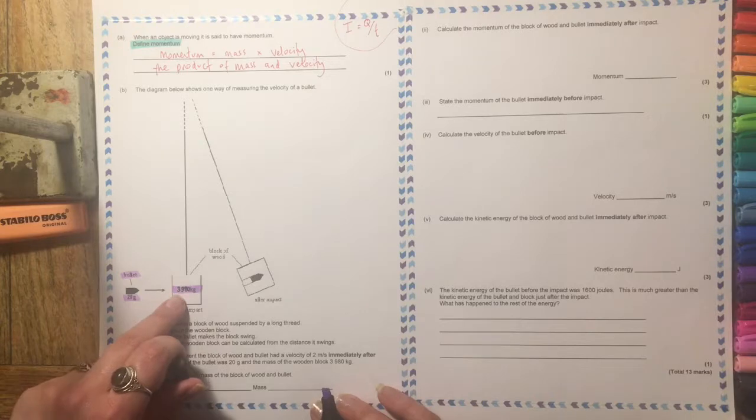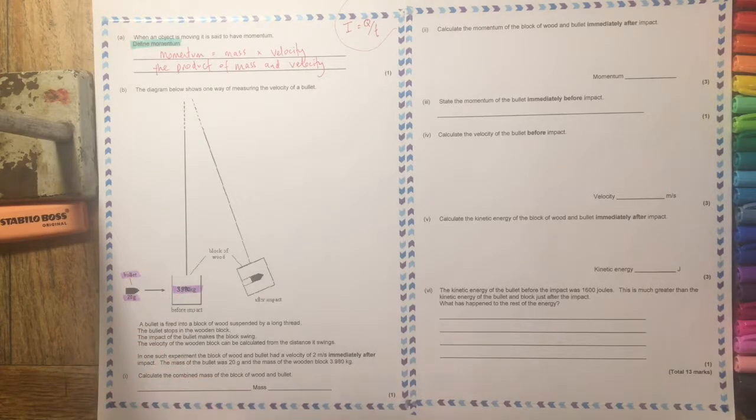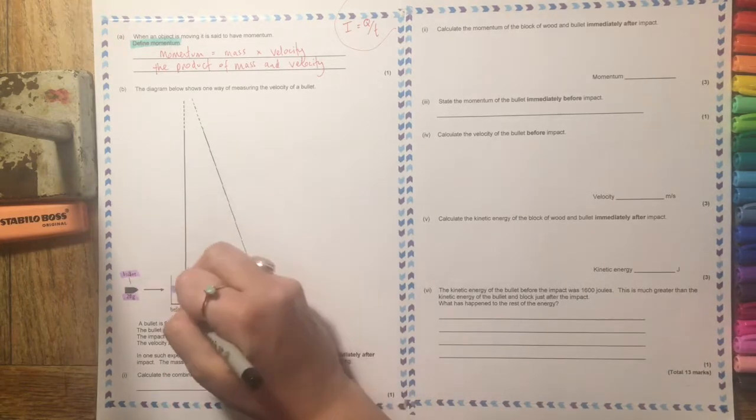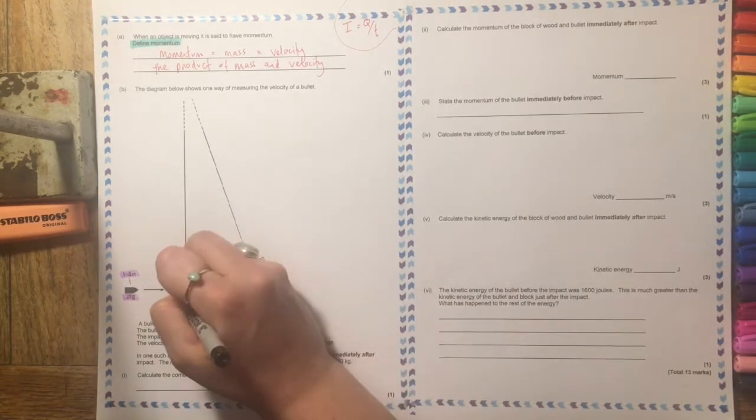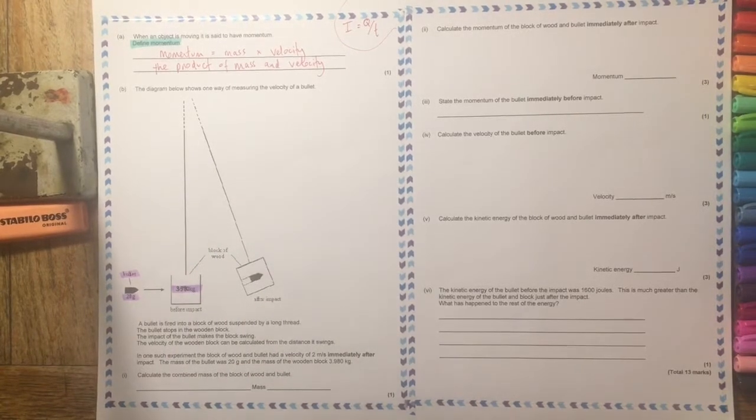And it tells us 3,980, oh, there should be a decimal point there, 3.980 kilograms. Okay, I think my printer's not great, sorry. Okay, so this looks like it might end up being quite a complex calculation.